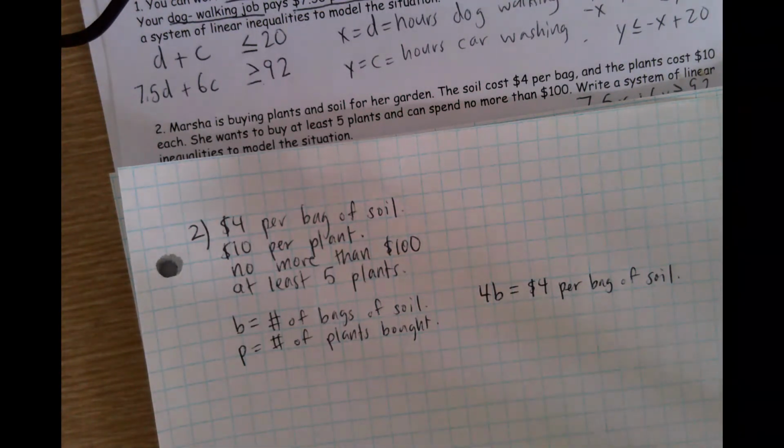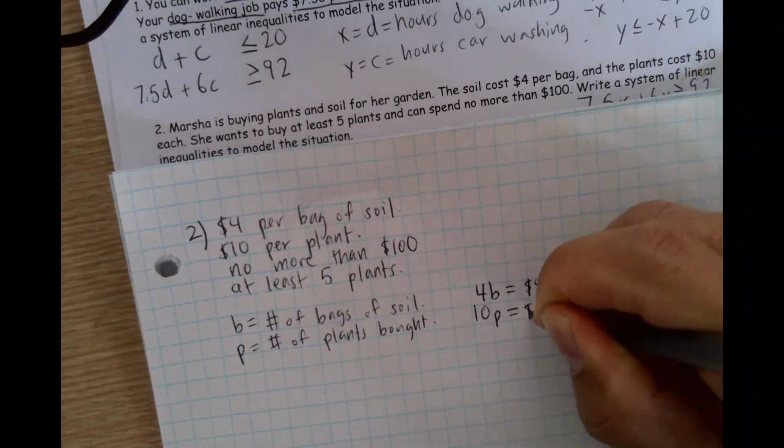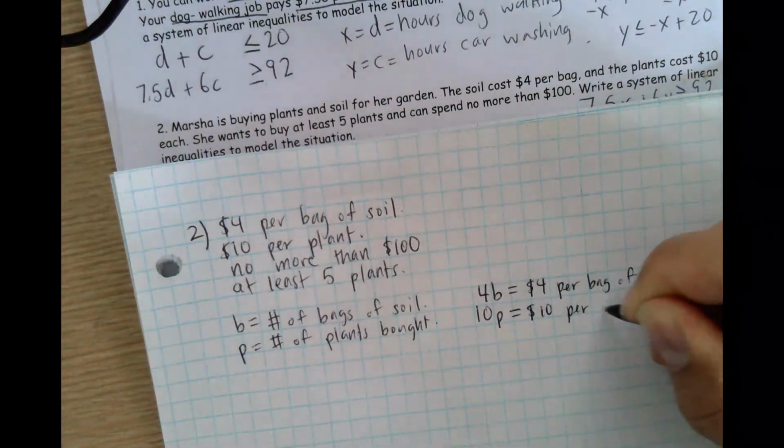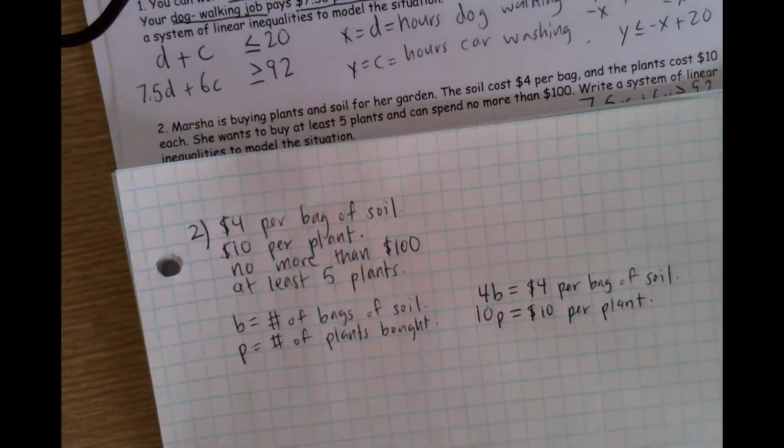So, how do we describe how much money we spent just on plants? Did you put 10P? Right, 10P. So the money we spent just on plants is $10 per plant. And again, you don't have to write all of these on the test. This is just to help you out to know how to do these in the first place. This is just to help you write what's on the test.